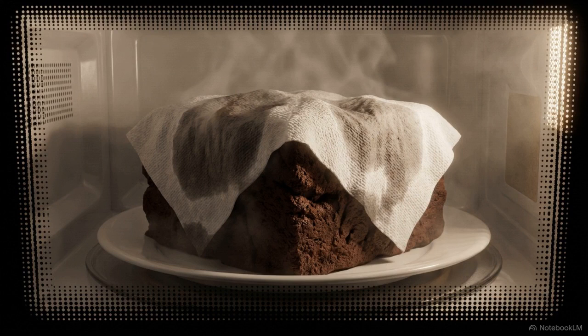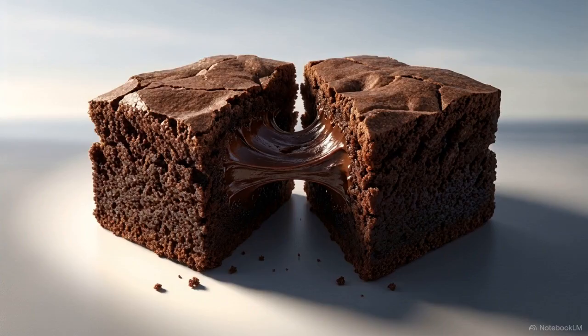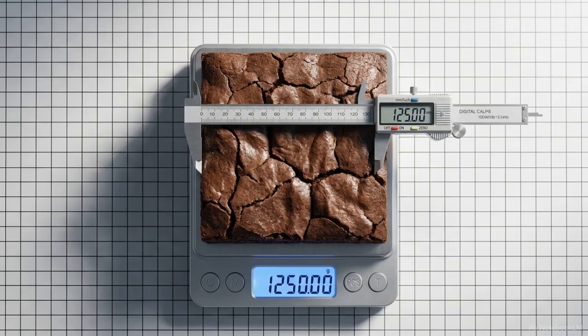The microwave method uses a slightly damp paper towel draped over the brownie. Short 15-second bursts create a micro-steam environment that softens the center. On the stovetop, a covered skillet on ultra-low heat warms the brownie from the bottom up, trapping steam to soften the center without burning it. Reviving a stale brownie is an act of controlled thermal physics, restoring the original engineered mouthfeel by manipulating heat and ambient humidity.